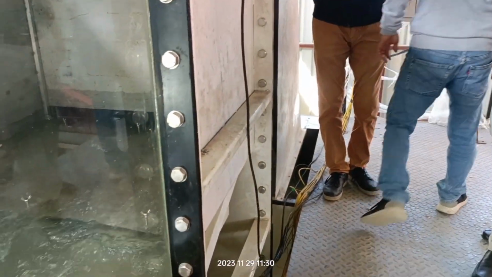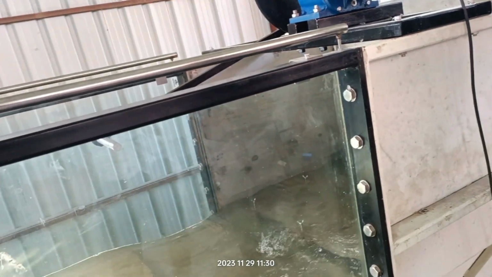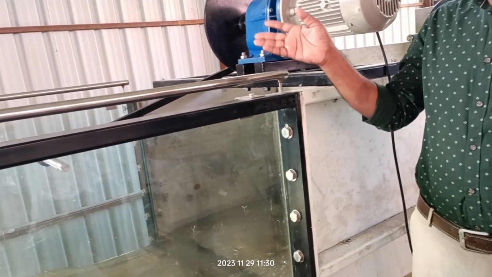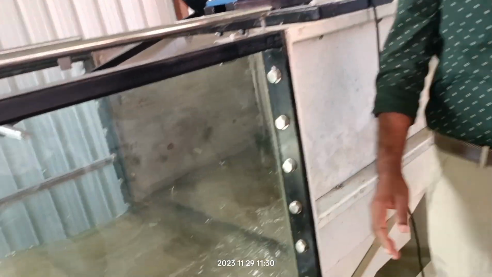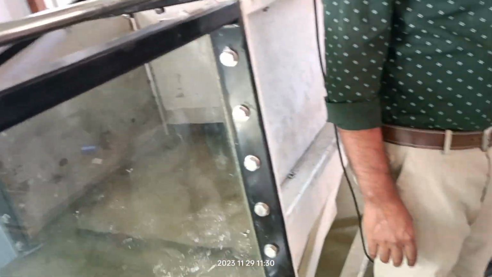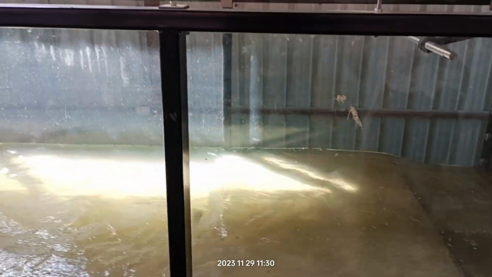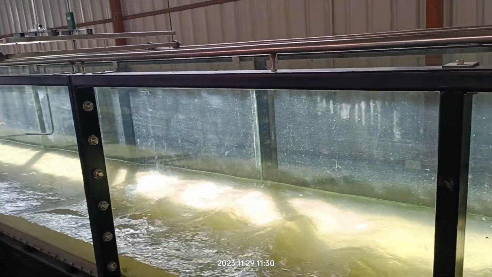This one? Ma'am, this is for wave generator. Yes, ma'am. Well, we can connect this one with this to generate wave. This is for wave generation. Yes, ma'am. Good wave is coming.